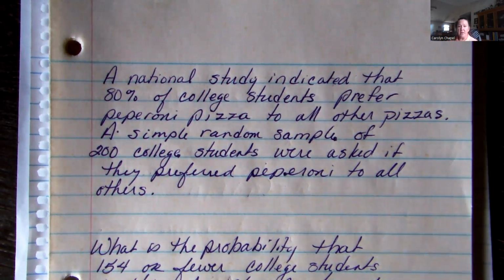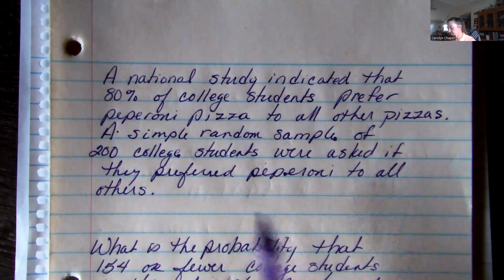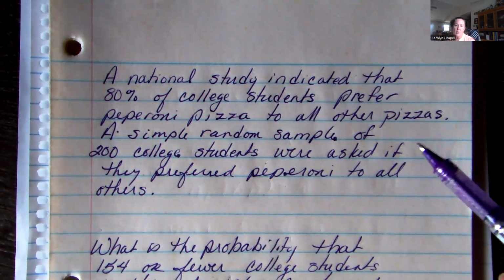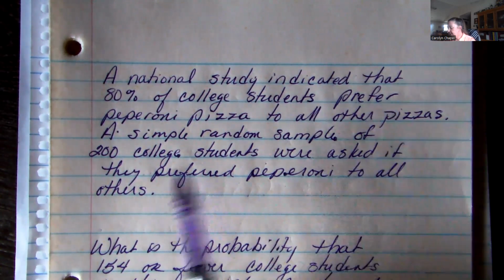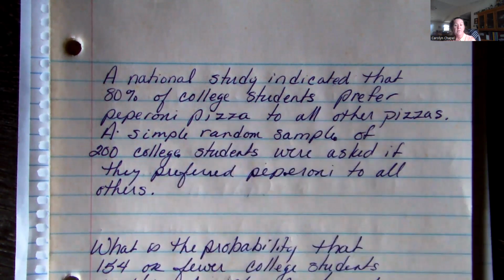I made this material up, so this is not a true situation. This is just a made up number, so that 80% may or may not be the case. But for this example, it works fine. And we're going to be taking a simple random sample of 200 college students, and we're going to ask them if they prefer pepperoni over all other types of pizza.